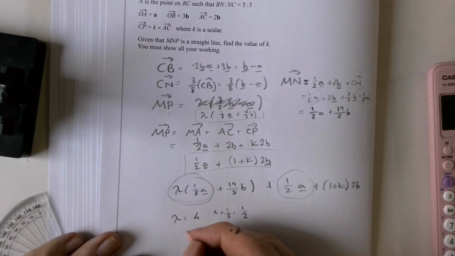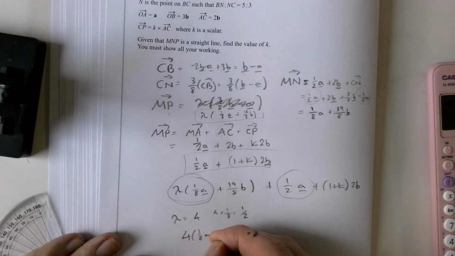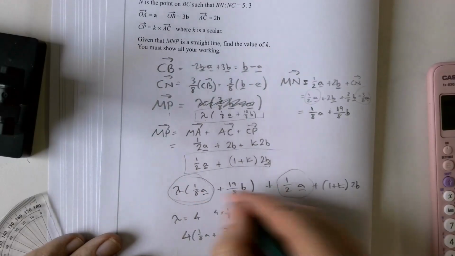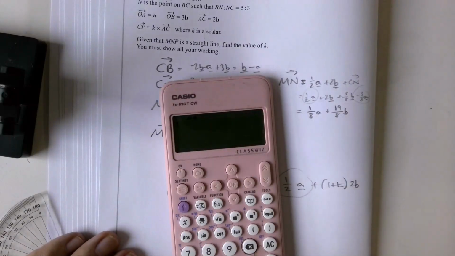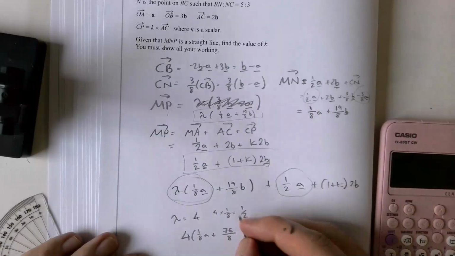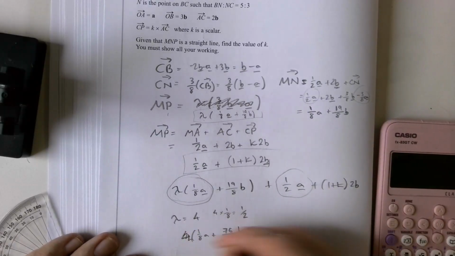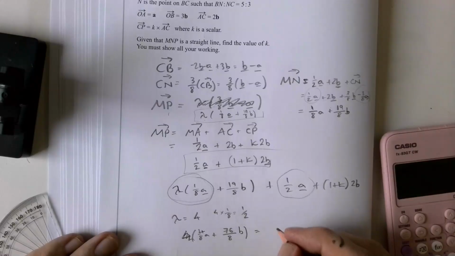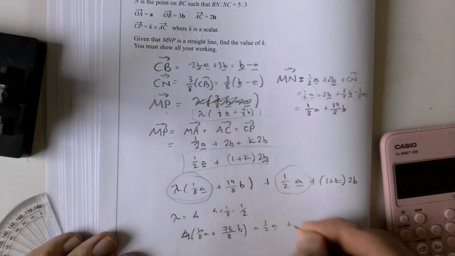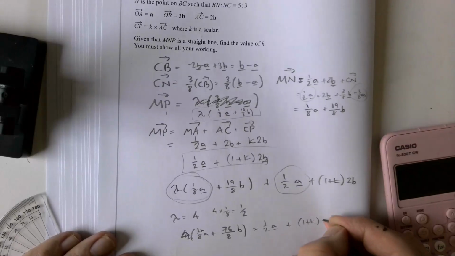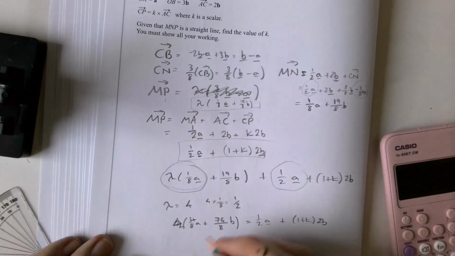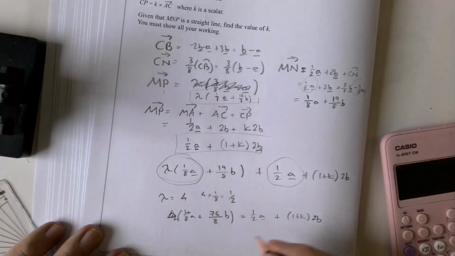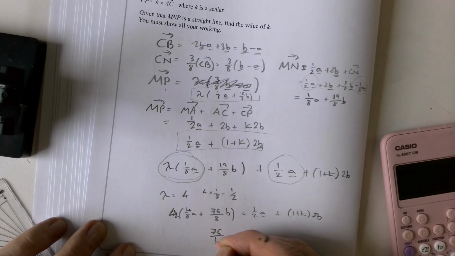So now I know that this thing should say 4 lots of 1/8 of a plus 76 over 8, so that's just 19 times 4, 76 over 8 lots of b, equals 1/2 a plus 1 plus k lots of 2b. So then I know that my 1 plus k lots of 2b is the same as 76 over 8 lots of b.